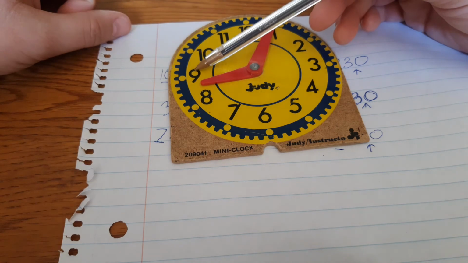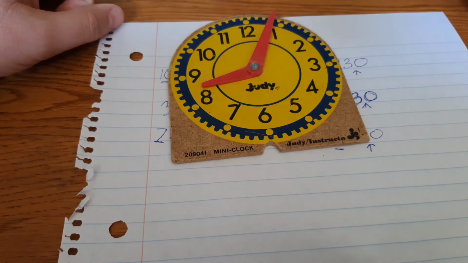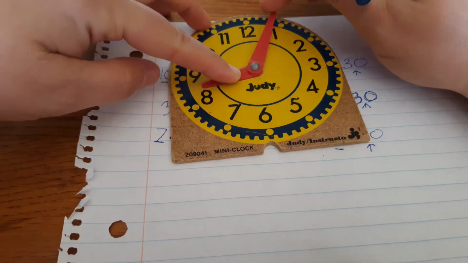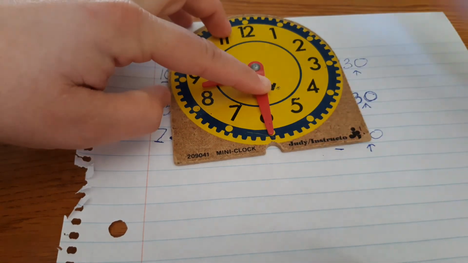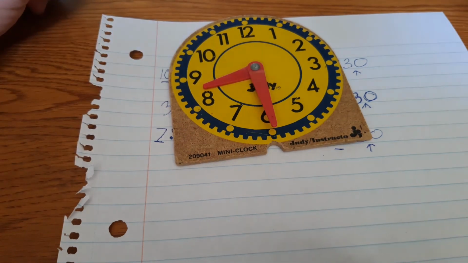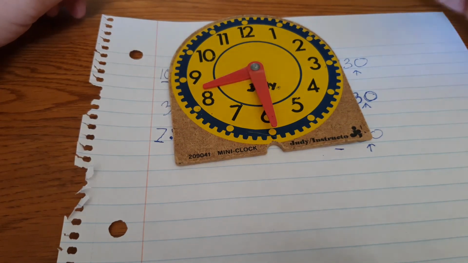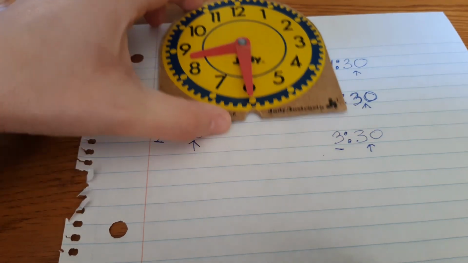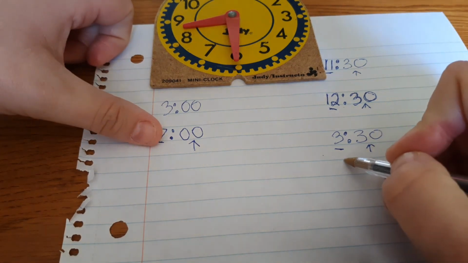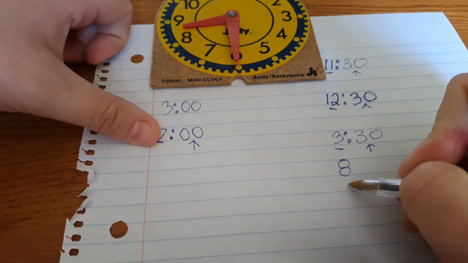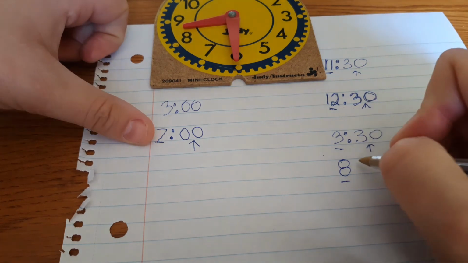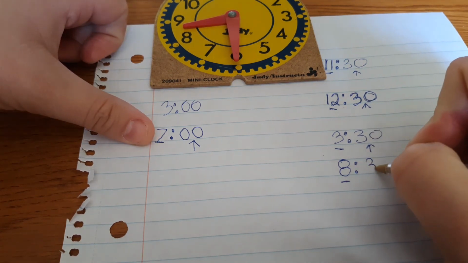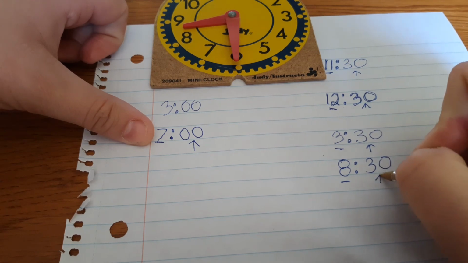But it has not gotten to 9 o'clock yet, so it has to be in the middle. Where would the minute hand go? Did you say the minute hand would be on the 30? You're right. 8:30 would have the minute hand facing down on the 30. All right, how we write that is we would have an 8 for the hours. We'd have our 2 dots, and then we'd have the 3 and the 0 for our 30 minutes.